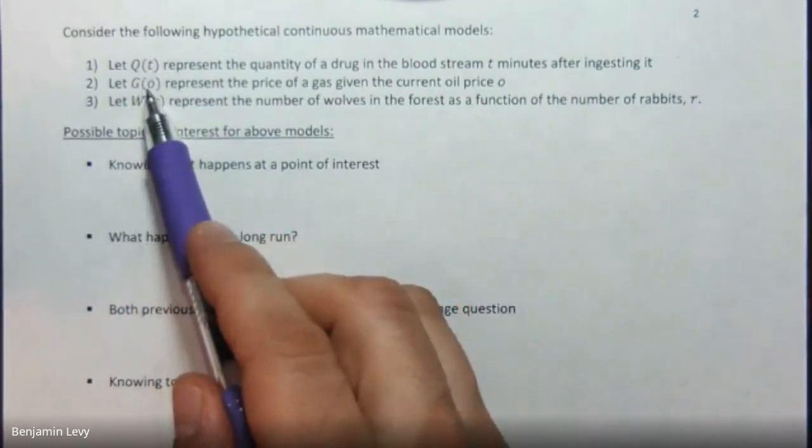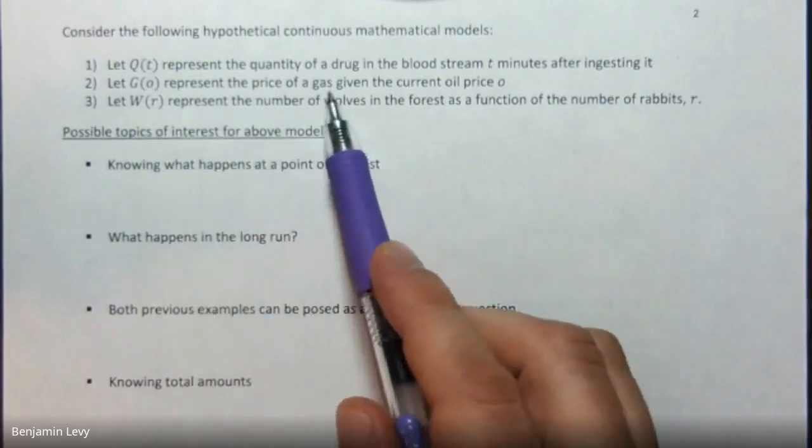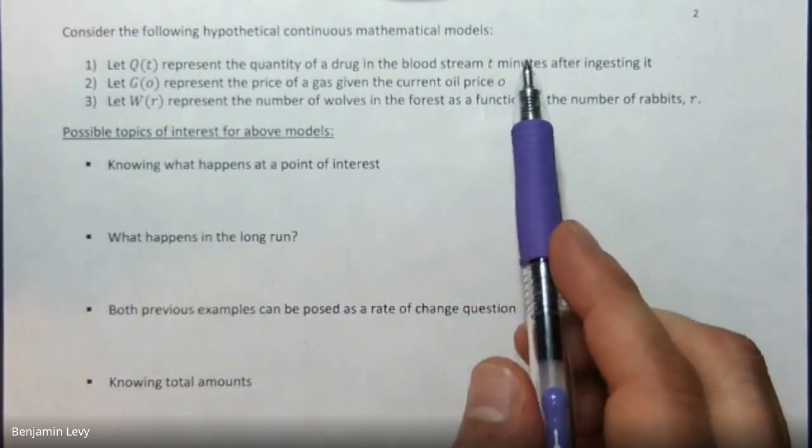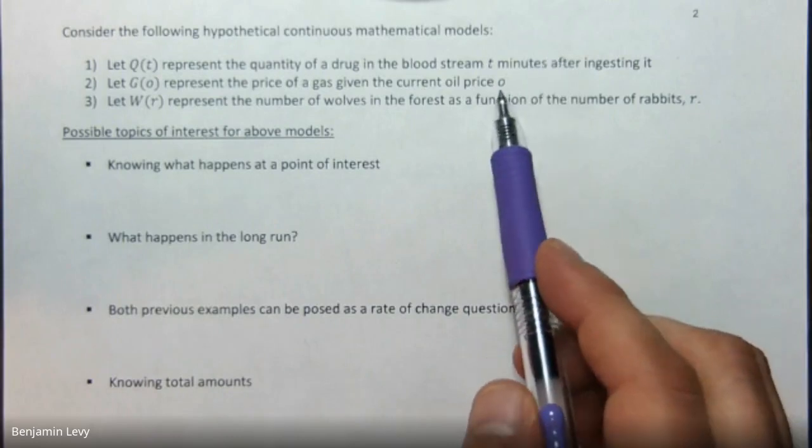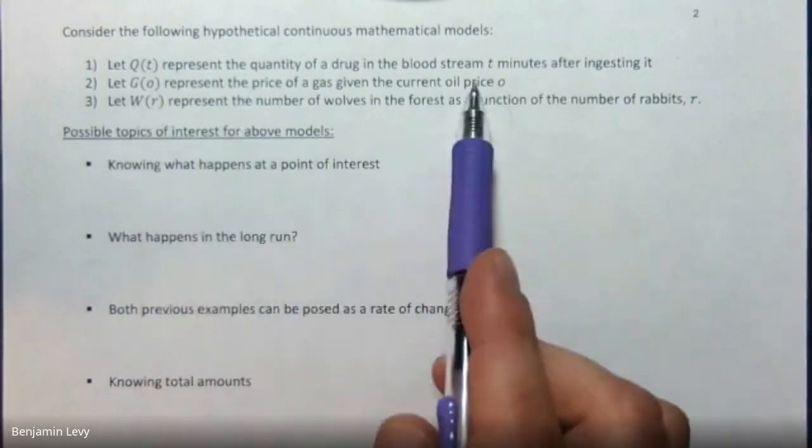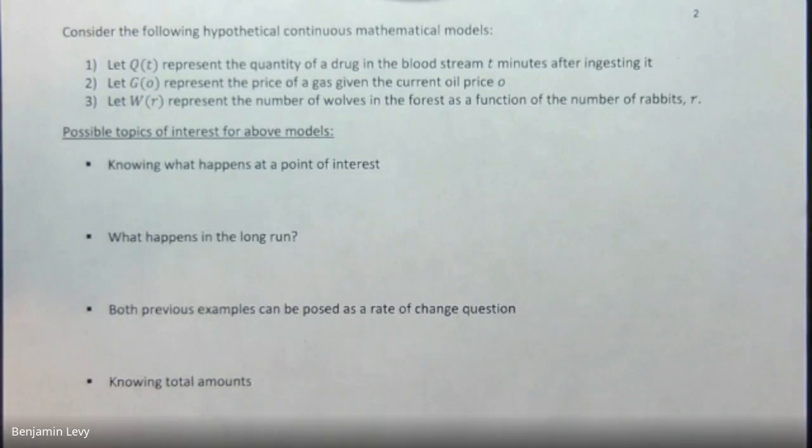Let's let g of o be the price of gas given the current oil price. So we want to know how much we're going to have to pay for gas. Well, that depends on the oil price. And so g of o would tell us the gas price depending on how much oil costs.